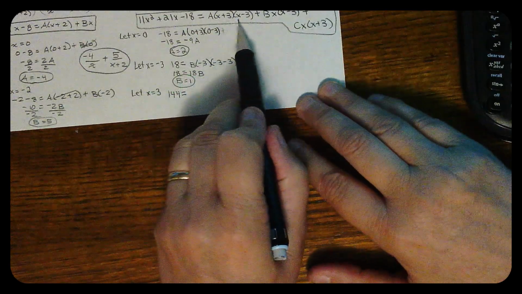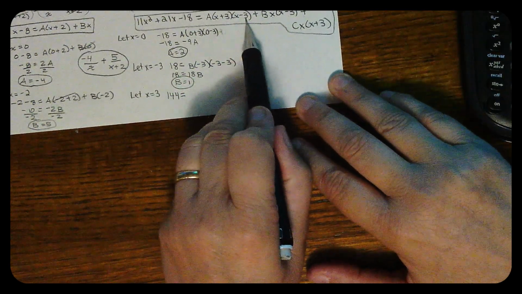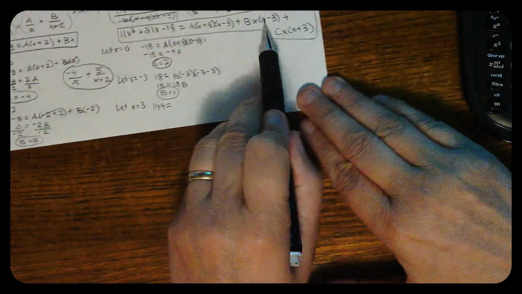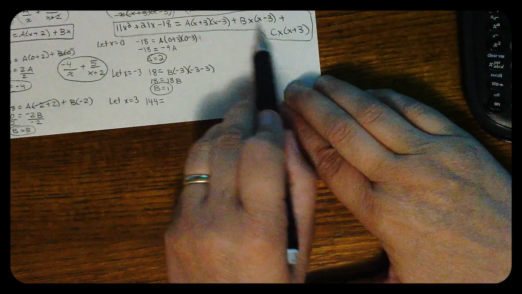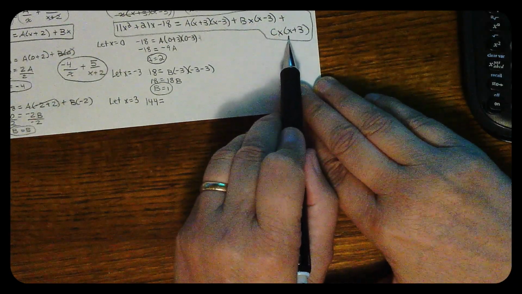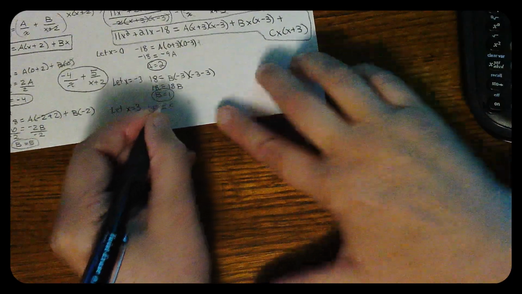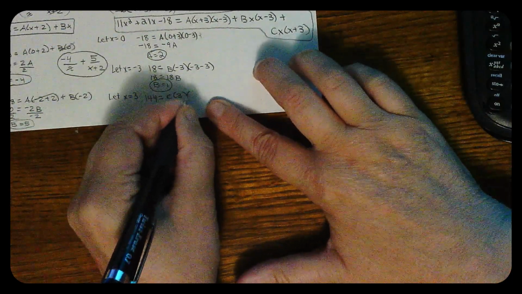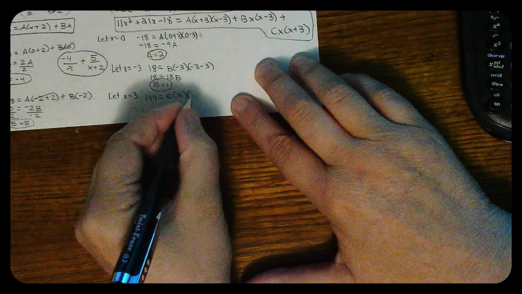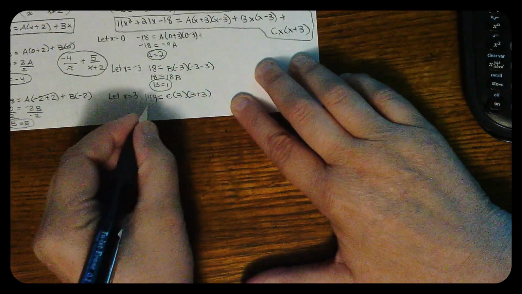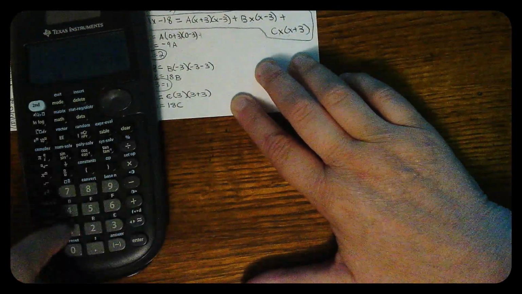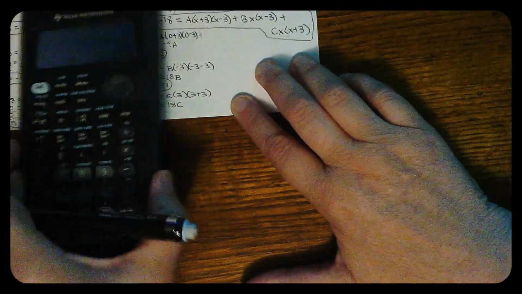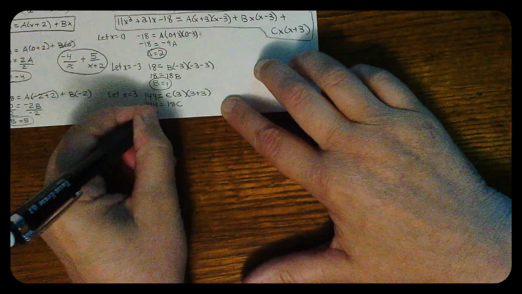all right, if I put 3 into this a term, this 3 take away 3, that's 0. If I put 3 into this term, that's 3 take away 3, that's 0. So that term is going to multiply out at 0. This one's the only one that's going to stick around. So that's c times 3 plus 3, which is 6. So we're going to get 144 equals 6 times 3, 18c. All right, 144 divided by 18 is 8. So we get c equals 8.